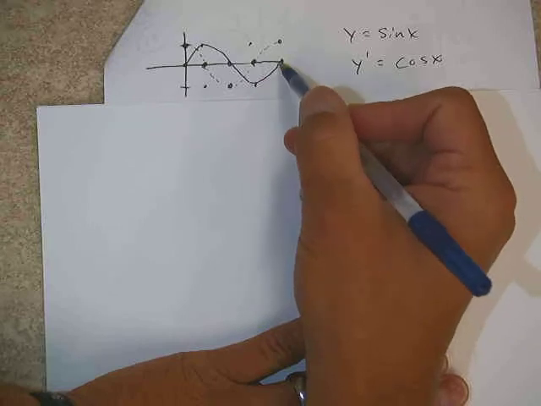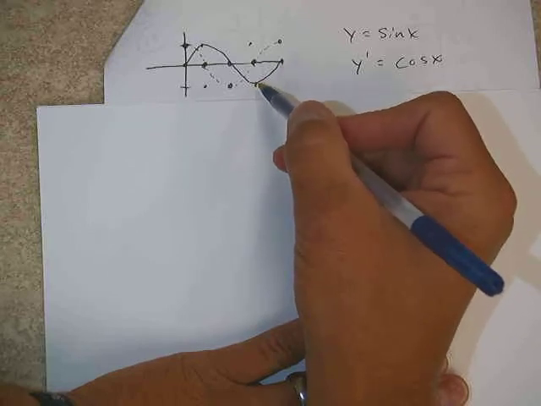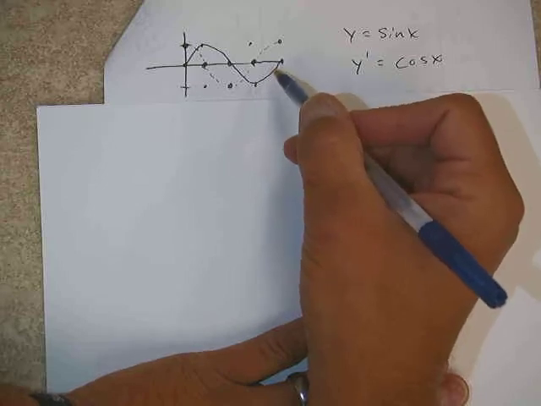Okay, one thing we have to be careful about is going back to this branch from 3 pi over 2 to 2 pi. Does the fact that the curve is below the x-axis have anything at all to do with its slopes?